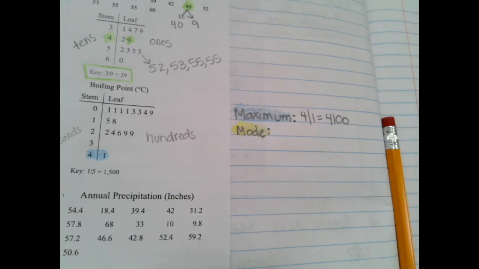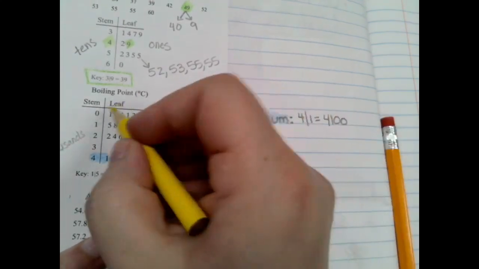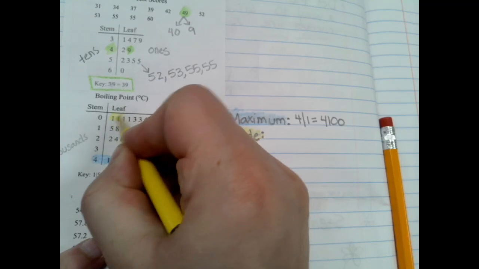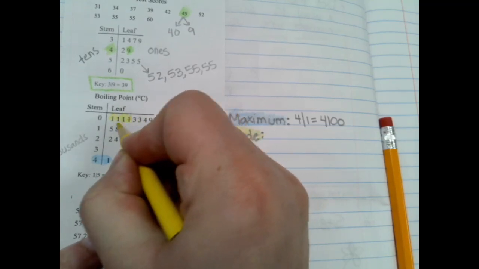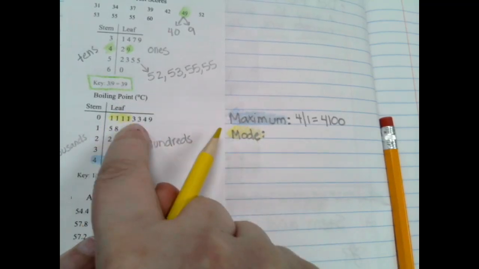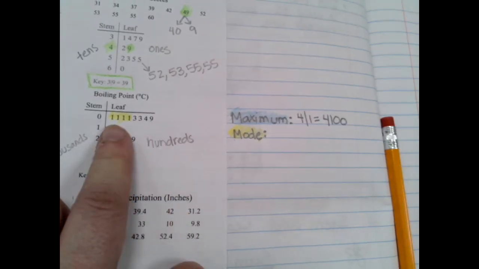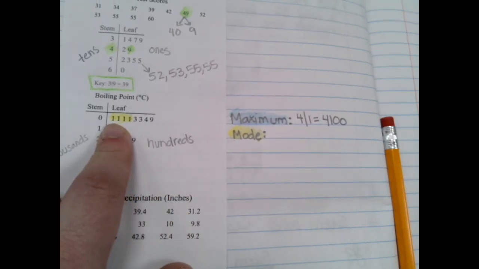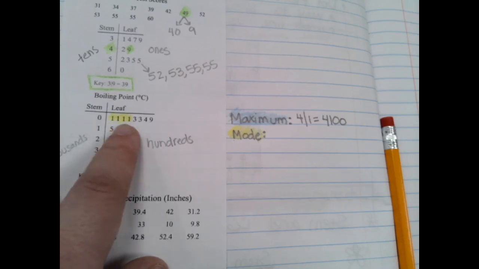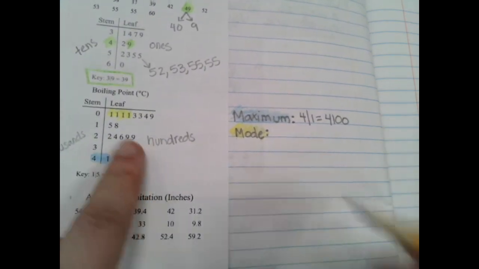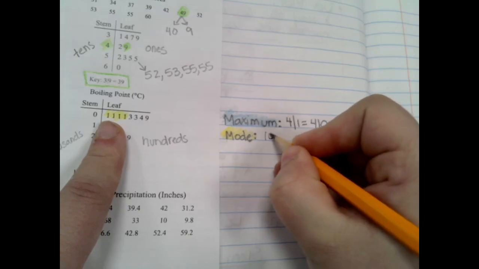So which ones repeat the most within the same row? Hopefully you're seeing these ones. Okay, these ones repeat a lot. There's 4 of these ones in the same row. So the mode has to be together combined. So these ones in this row, there's 0 thousands. It's just 1, so those represent 100.